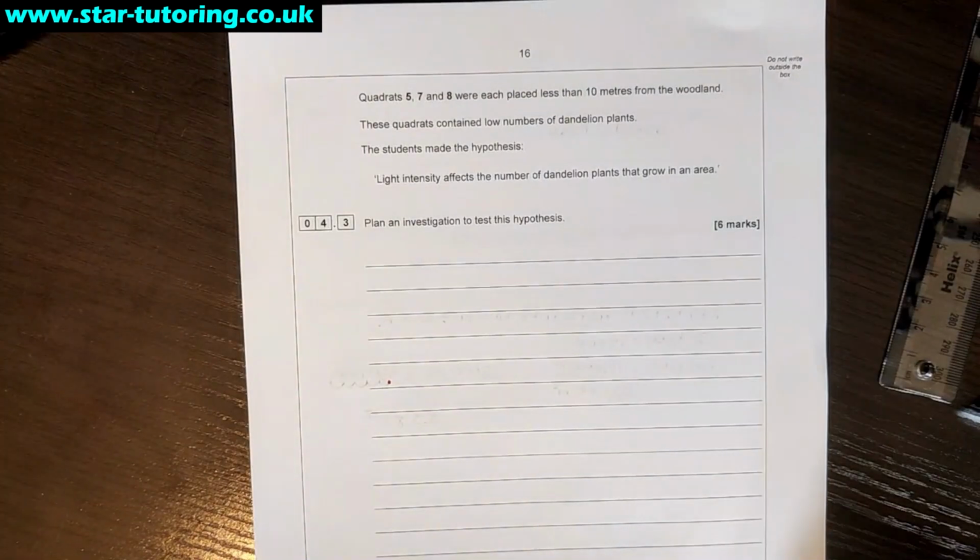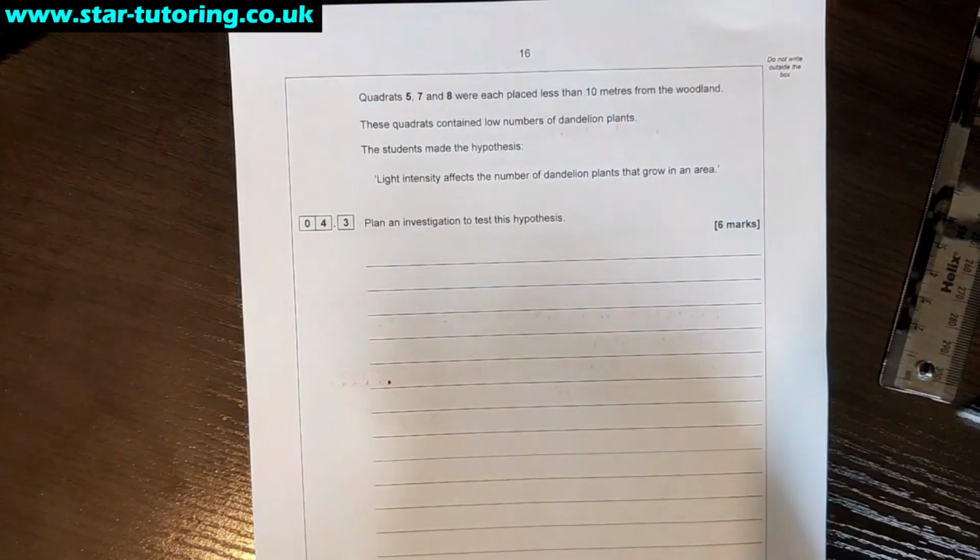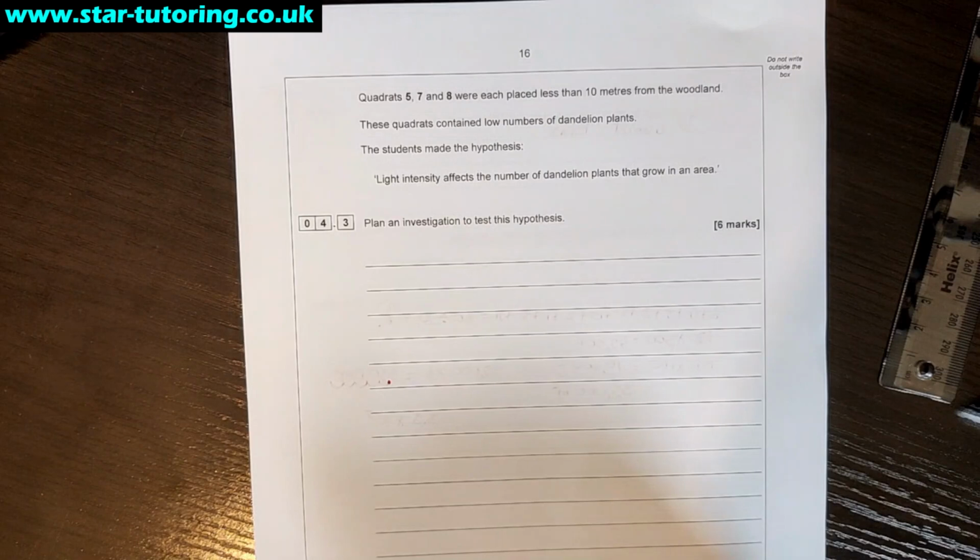Got a long one here. It says quadrats 5, 7, and 8 were placed less than 10 meters from the woodlands. These quadrats contain a low number of dandelion plants. The student made the hypothesis that light intensity affects the number of dandelion plants growing in the area. Plan an investigation to test the hypothesis.